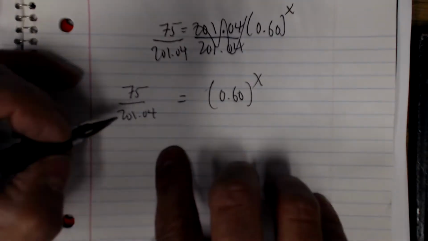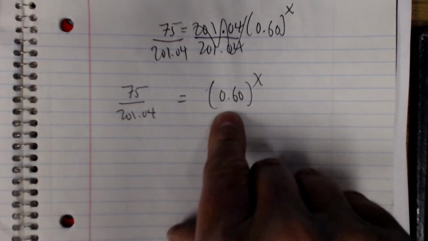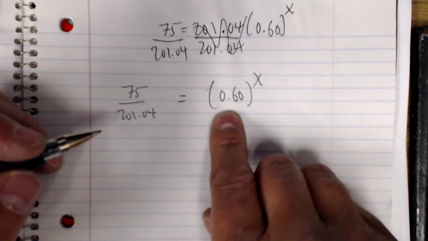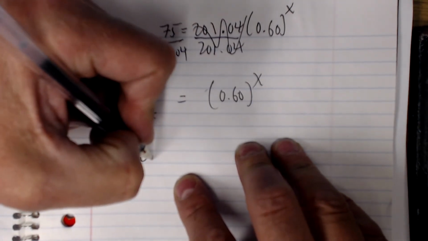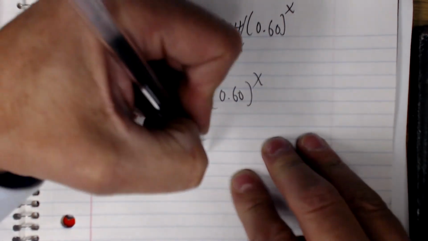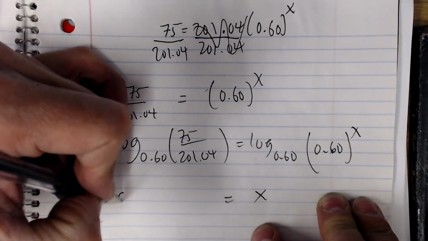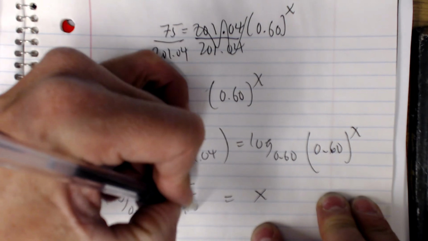Now this is an exponential equation. How do we solve exponential equations? We hit them with logarithms. So we're going to hit both sides with a logarithm, and the base is 0.60. Log base 0.60 of 0.60 to the x, so these will cancel out, and I'll get x equals log base 0.60 of 75 over 201.04.